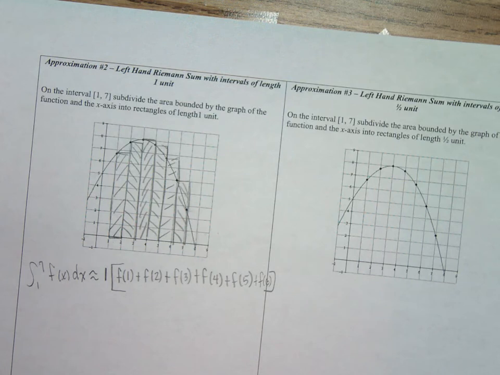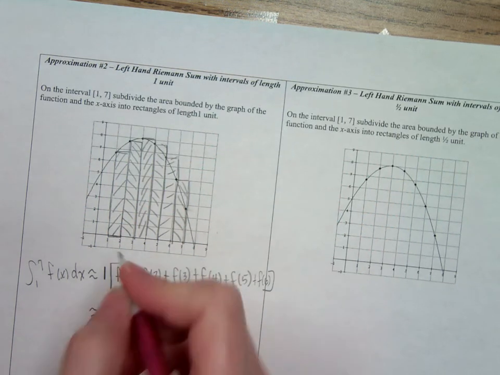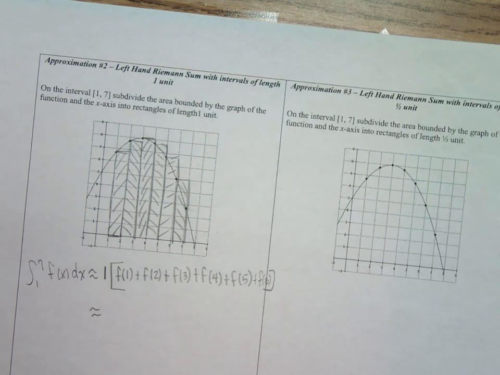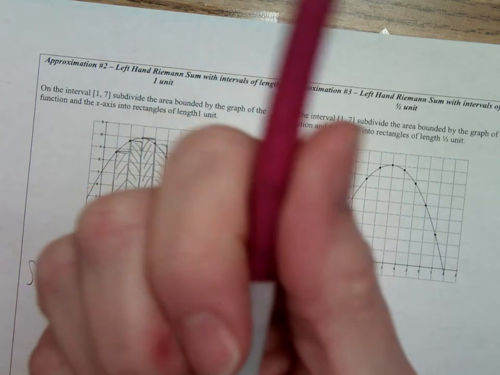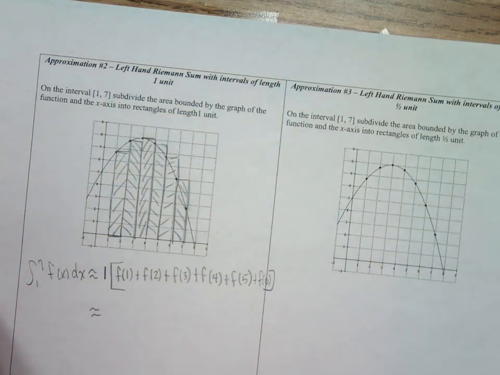So what'd you get on this one? 44.33. Say that again for me. 44.33. That's not what I got. 41.667. That's what I got. I probably hit a wrong number on the table. f of 3 says it's 10, not 8. On your table it says it's 10? Alright, let me make sure. I've got negative 1/3 x squared plus 2x plus 5. Is that what you have for your y equals?